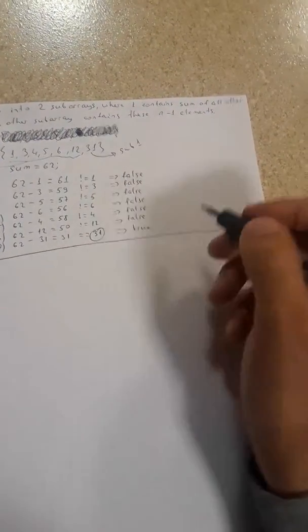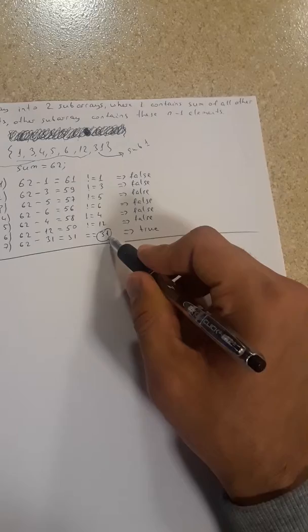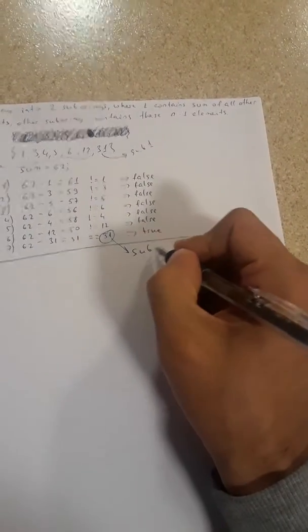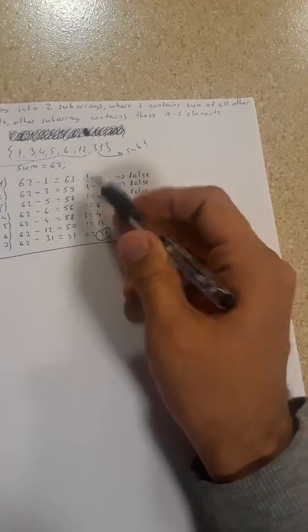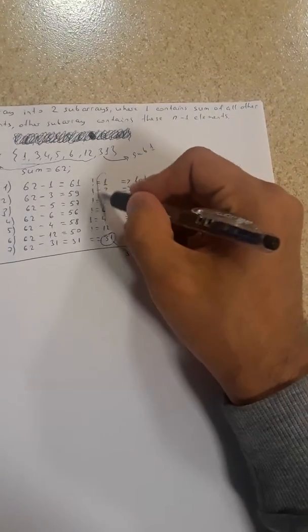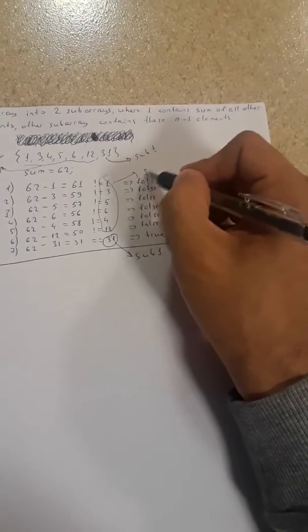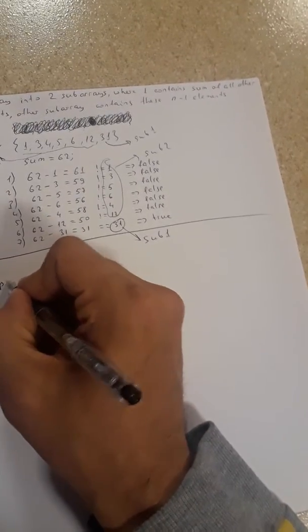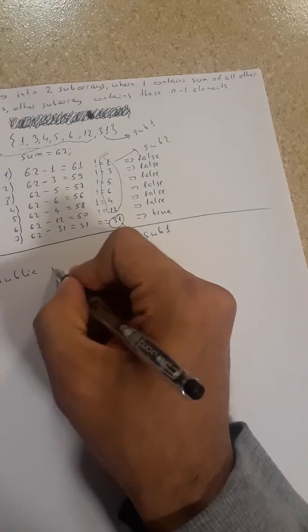So here we will put this 31 element into one subarray, whereas the other elements we will put into another subarray. And in a function it will look as follows.